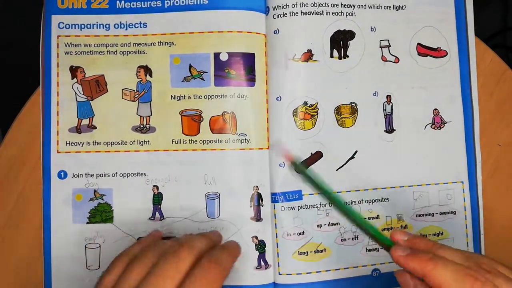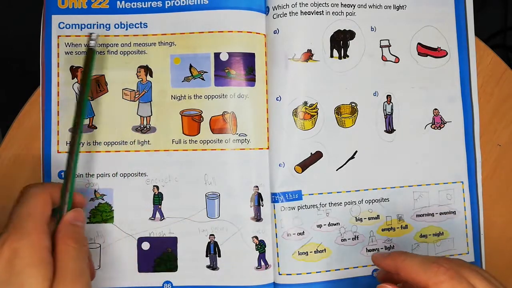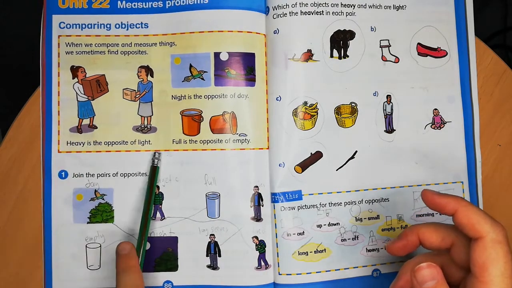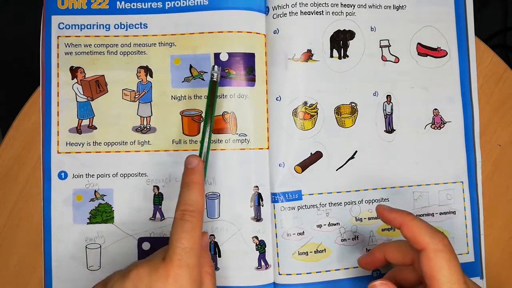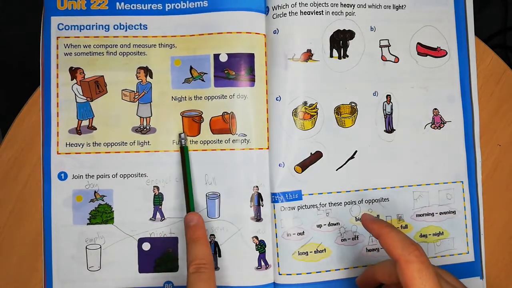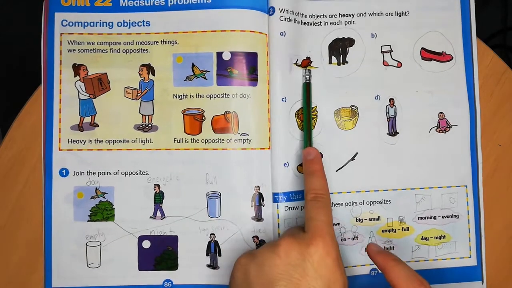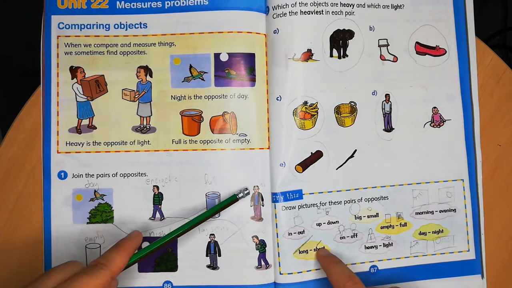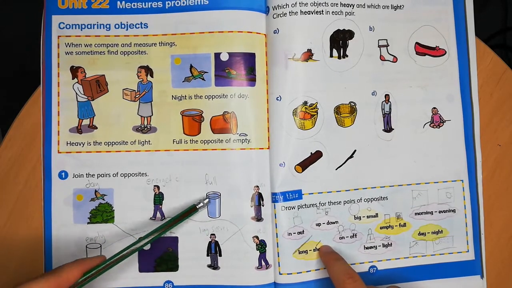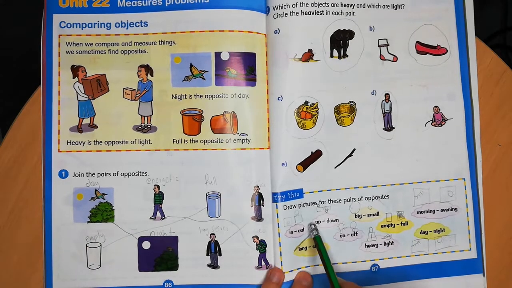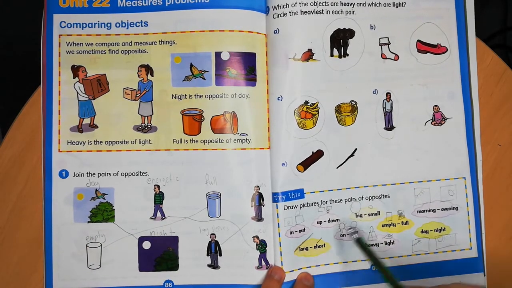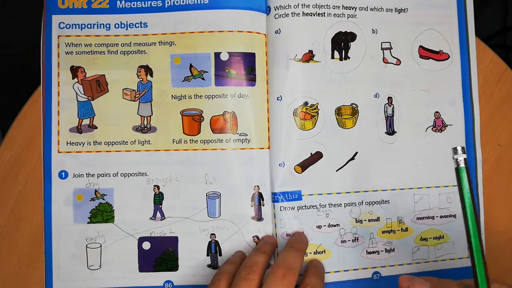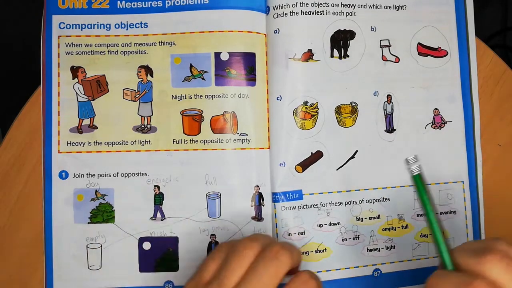Okay, so we compare objects, and when we compare things, we sometimes find opposites. Opposites are things like heavy and light, day and night, full and empty, small and big, energetic and tired, short and long, up and down, long and short, on and off. So all of these are opposites. Okay, so we have to remember them when we compare different objects.